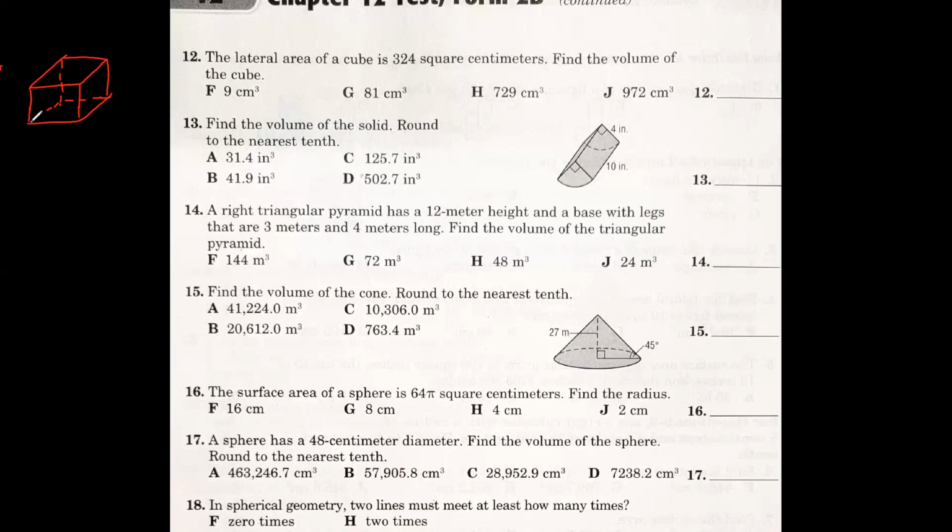So an easier way to do this than putting into our lateral area formula. We have that 324, since it represents 4 of our sides, divided by 4, you get 81. That means each side on here is 81 square units. All right. So every single side is 81 square units. It says find the volume. Well, that 81 includes everything. Even the bases are going to be 81.